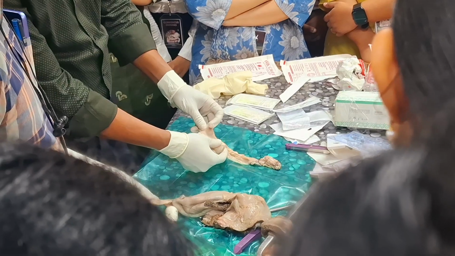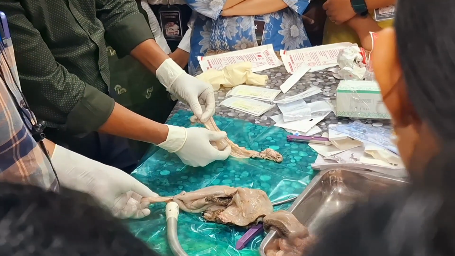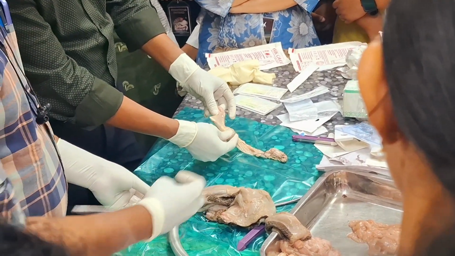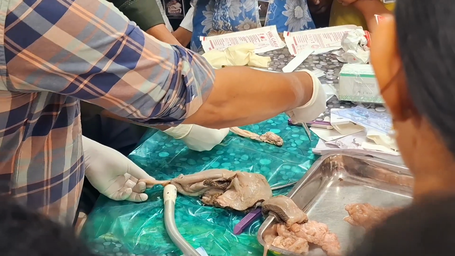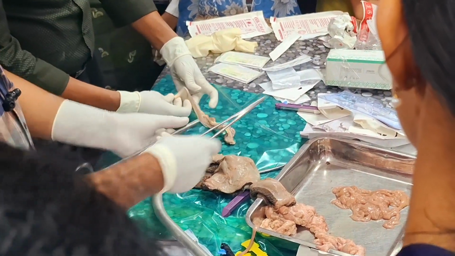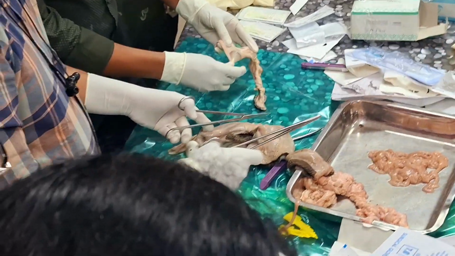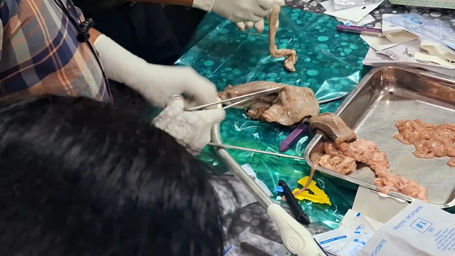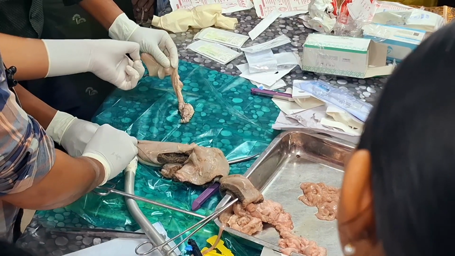And use the sharp edge here. Here is the lower part. You can bring that like this. Okay, sorry, we are doing it again.